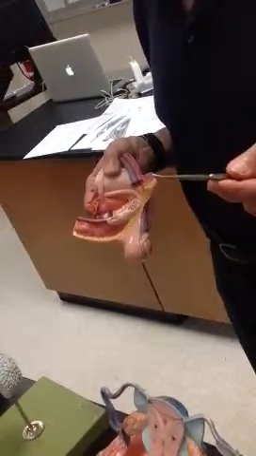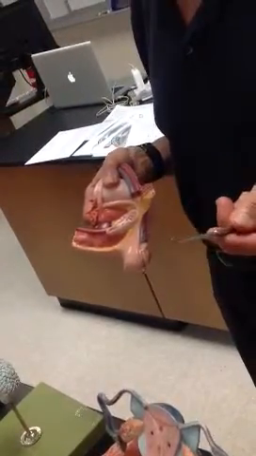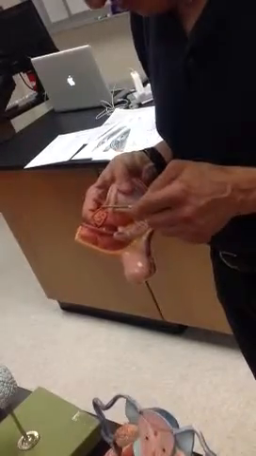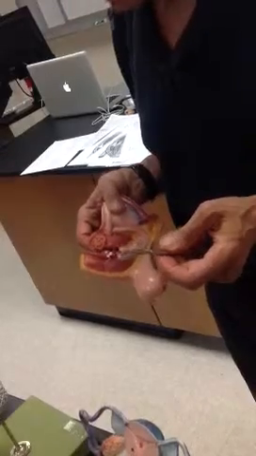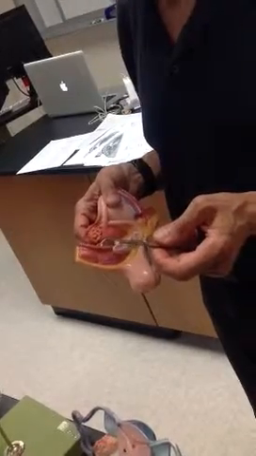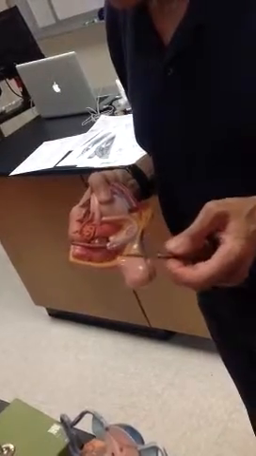The testes provide the sperm plus a little bit of fluid, but the rest of the fluid of the ejaculate comes from the seminal vesicles, the prostate gland, and little glands, the names of which are spelled C-O-W-P-E-R'S glands, and most people say Cowper's glands, but probably the correct pronunciation should be Cooper.